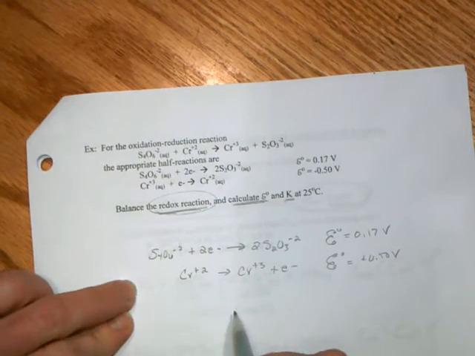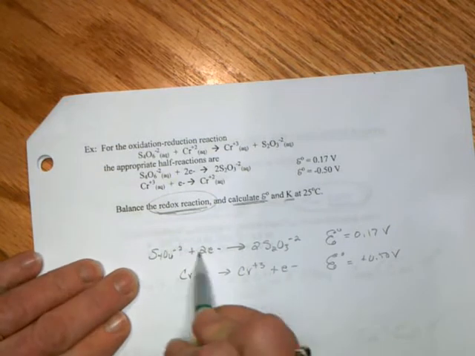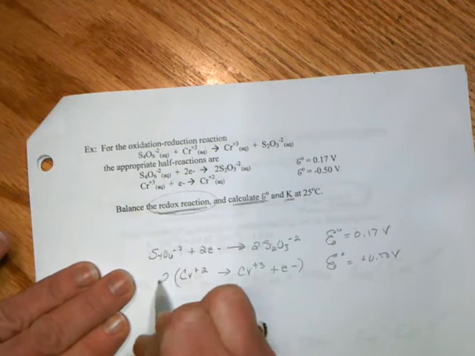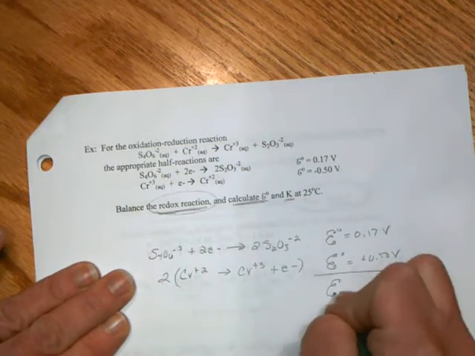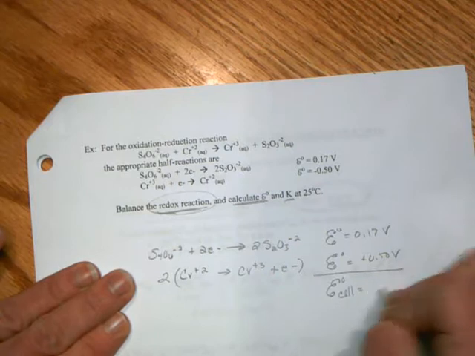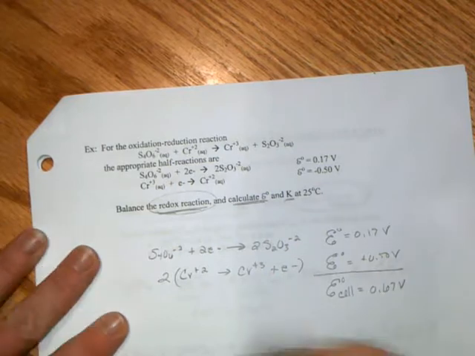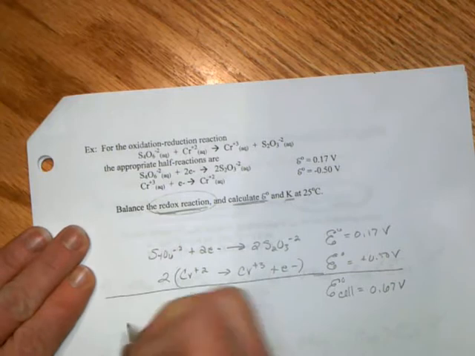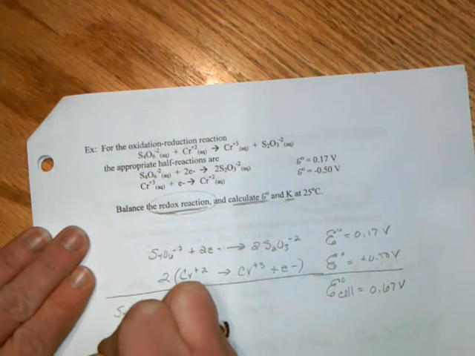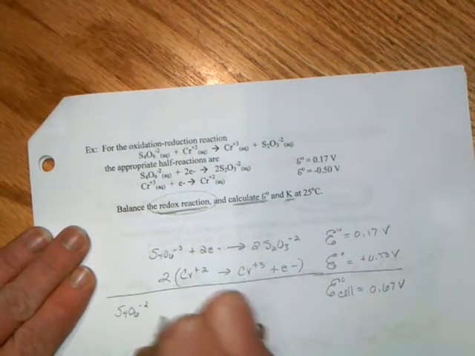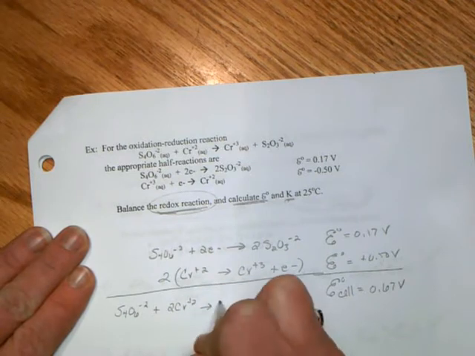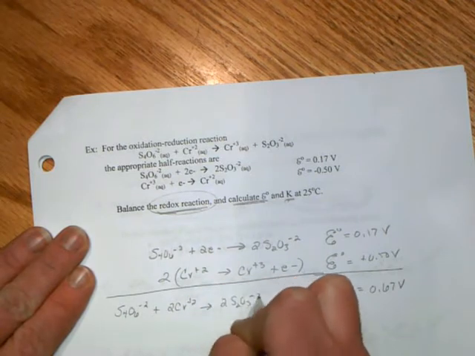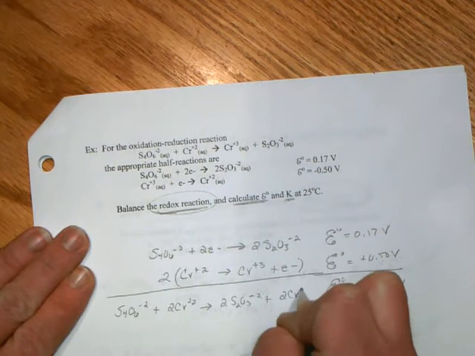The only thing that we need to do is to make sure our electrons are equal, so we need to multiply this through by 2. However, the E naught will not be changed, so we can go ahead and get the E of our cell, which will be 0.67 volts here. Our balanced equation then is S4O6 -2 plus 2 Cr plus 2 yields 2 S2O3 -2 plus 2 Cr plus 3.